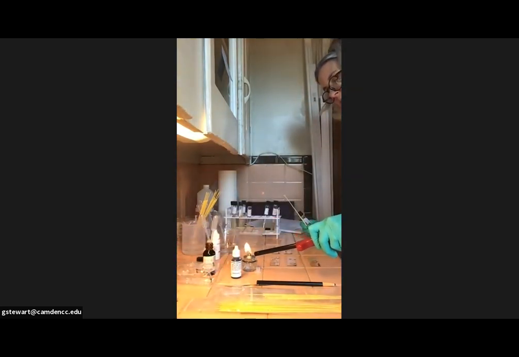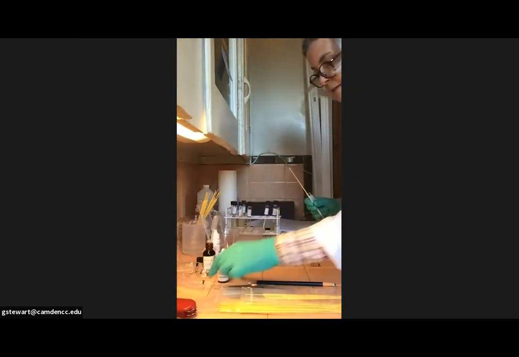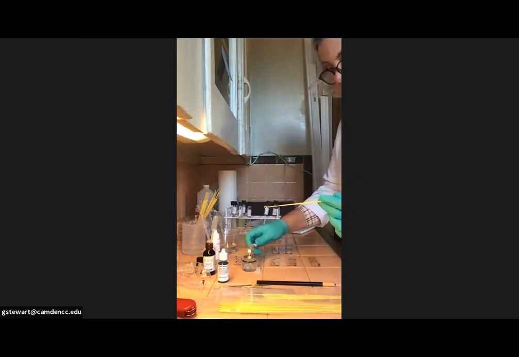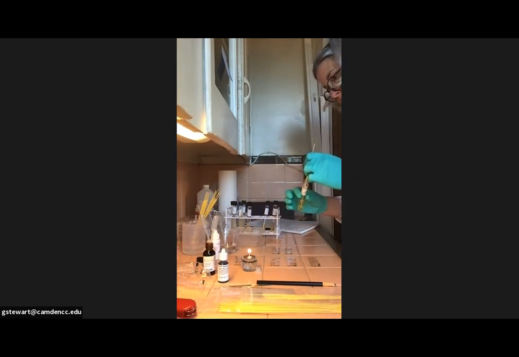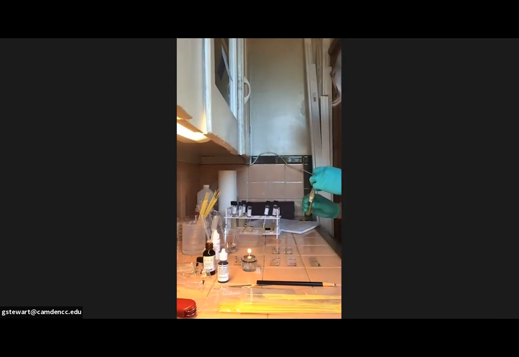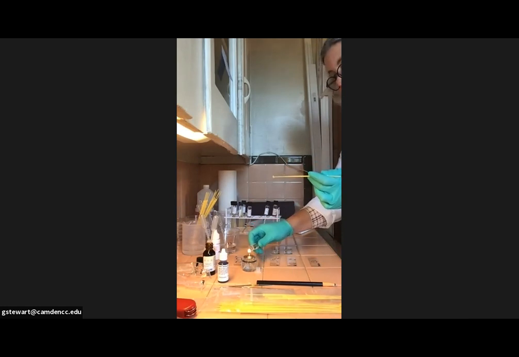My paraffin burner does not stay lit very easily. Like if I talk, it goes out. So I'm just doing it this way to save some time. So I'm going to put a loop full of E. coli, slide 1 in the A spot, mix, mix, mix. And then I'm going to put a second loop full of E. coli on slide 2 in the A spot. And then I'm going to flame.